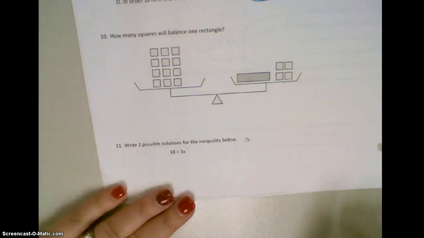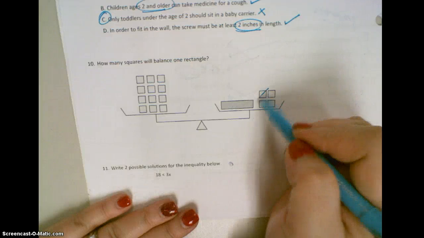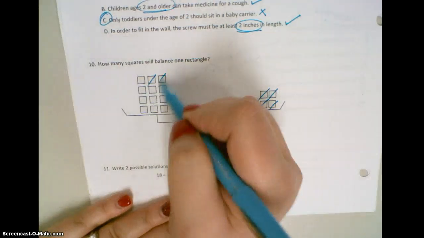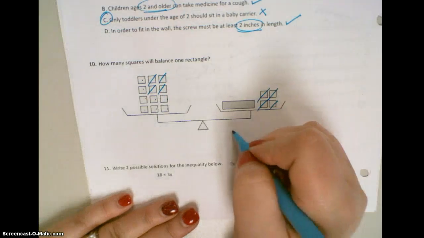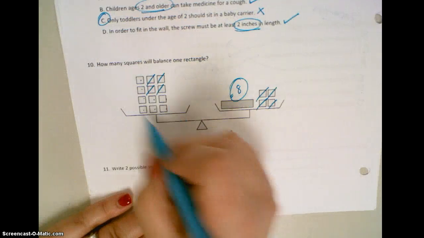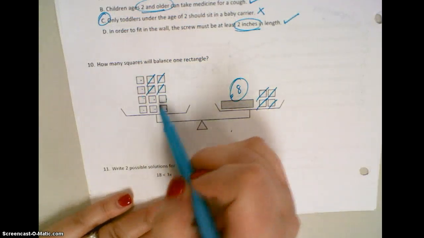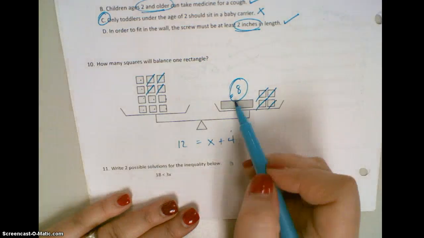Number 10, how many squares will balance one rectangle? So I need to get the rectangle by itself. I'm going to cross 4 squares off of each side, and I'm left with 1, 2, 3, 4, 5, 6, 7, 8. So the rectangle equals 8. If I were going to write an equation for this, it would be 12 equals x plus 4, and then x would be your 8.